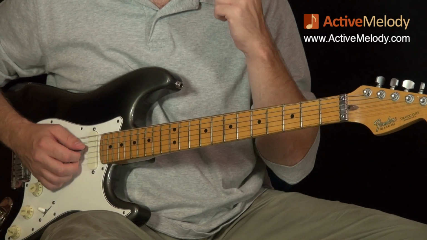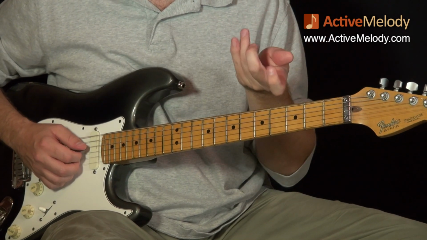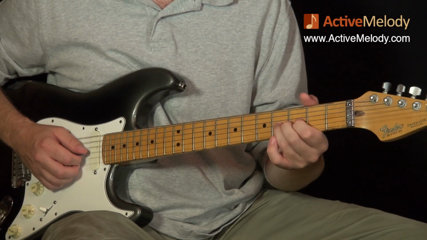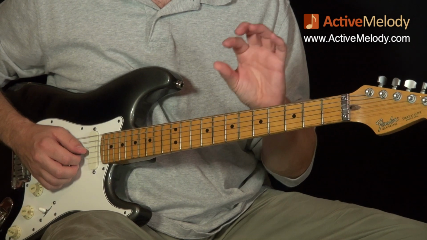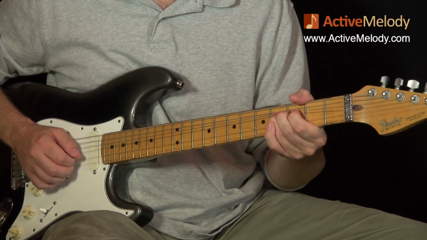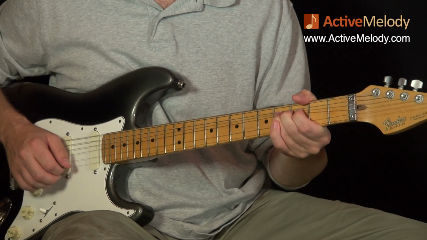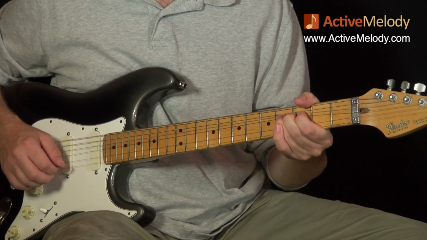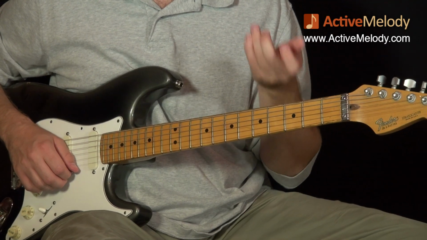And you can only do that really with your ear. When you're bending, you just gotta kind of hear it. But your ear will tell you if it's sharp or flat. And there's some muscle control that happens, and you'll get better with bending.